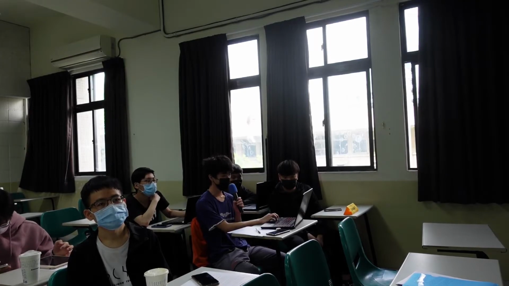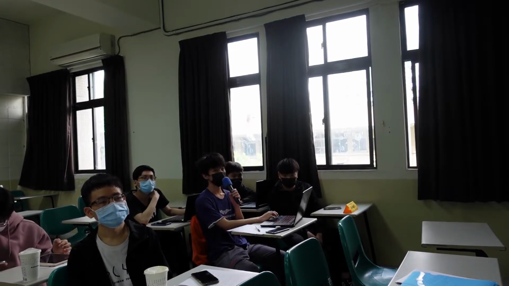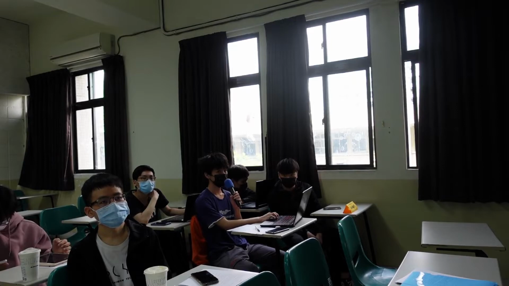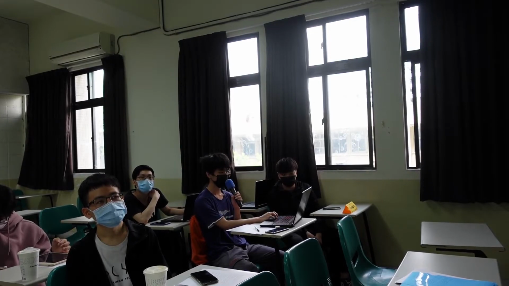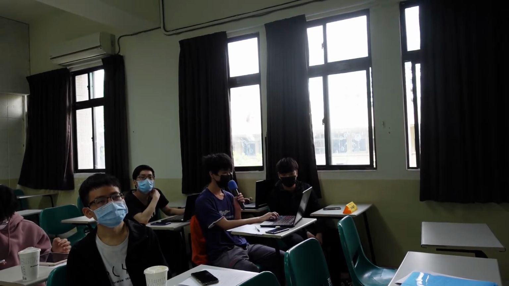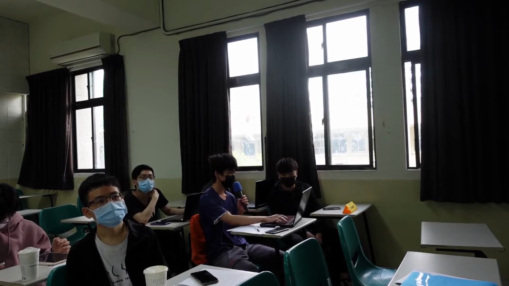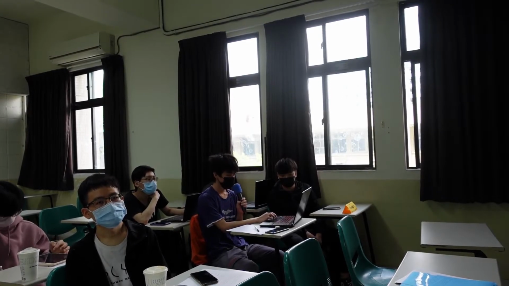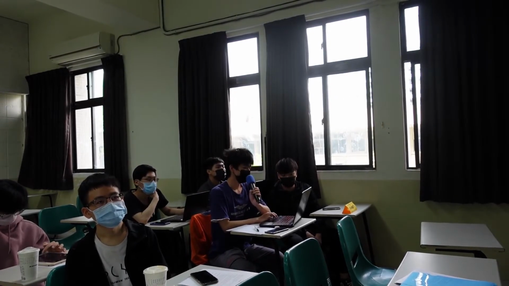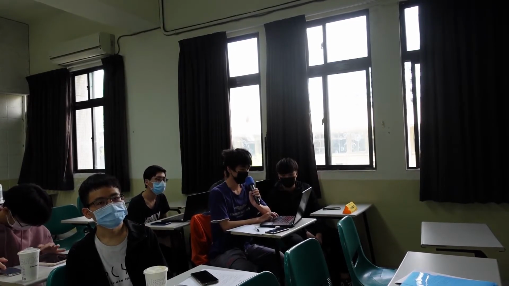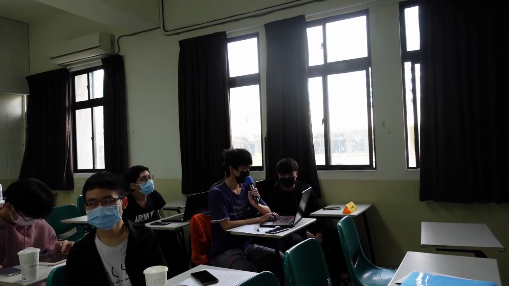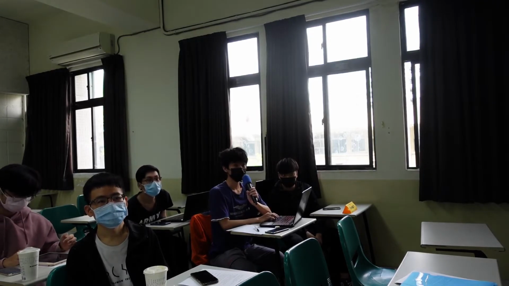The 7-4 code means the length of the code is 7, and the information length is 4, and the redundant bits is 3, so this should be R. Okay, I see. And so the identity matrix IK should be I4. All right, here, right? Yes.